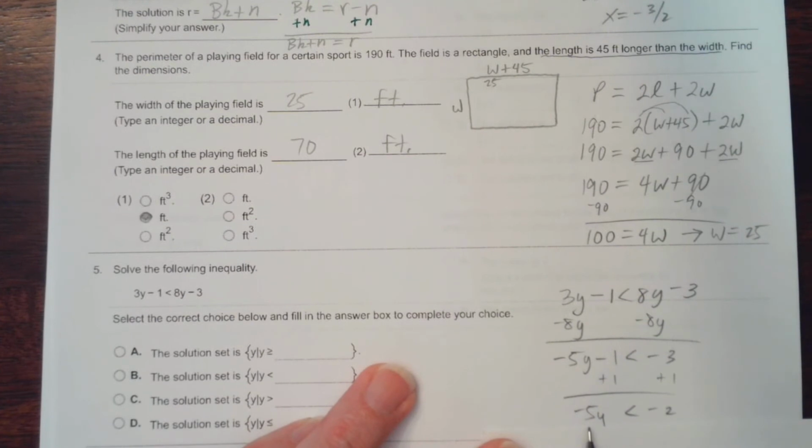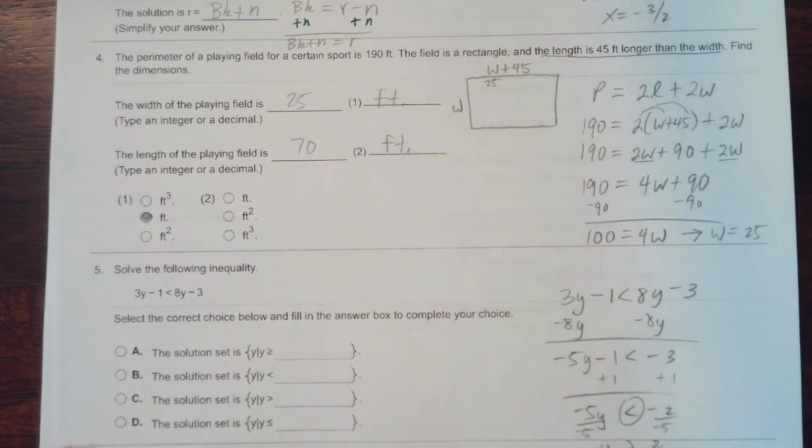And then we're going to want to divide by negative 2. I'm sorry, to get rid of this negative 5, we're going to want to divide by negative 5. Now when we do that, we have to reverse the symbol because we divided each side by a negative. And so we're going to get y is greater than 2/5. Remember, a negative divided by a negative is a positive. And so that would be right here. And so our answer is C. Let's move on to the next page.